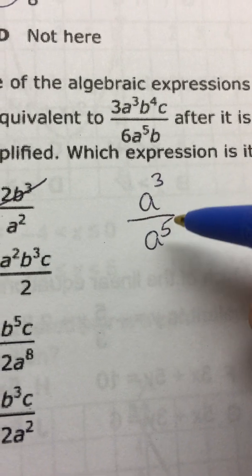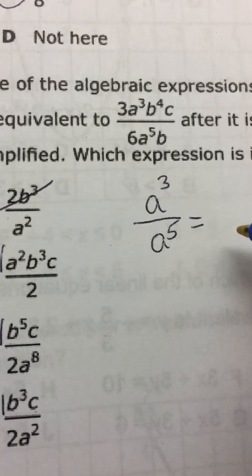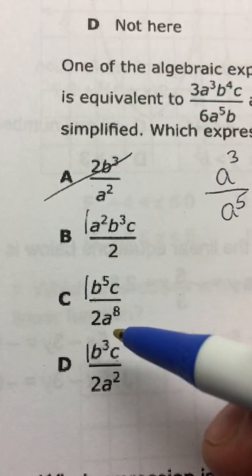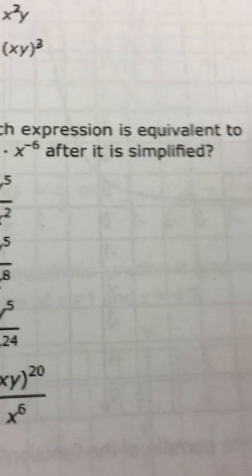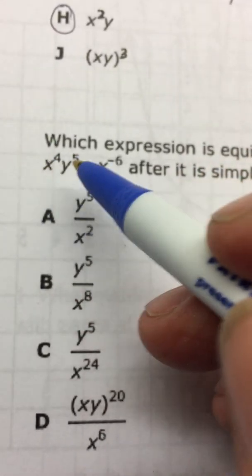So this is a division problem, so subtract. That means I have a squared left over, and the leftovers are going to be on bottom because there were more a's on bottom to start with. So there should be an a squared on bottom. Which one has an a squared on bottom? There it is, D. Don't need to do any others. So again, equivalent, and you may say, can I do y equals? Well, if I do y there, then there's an x, and I still have more y's over here, and I don't have another letter for that.